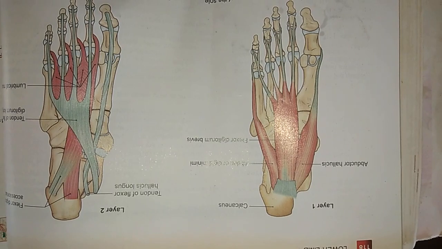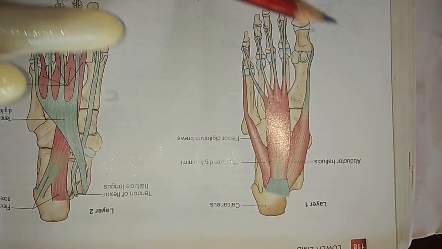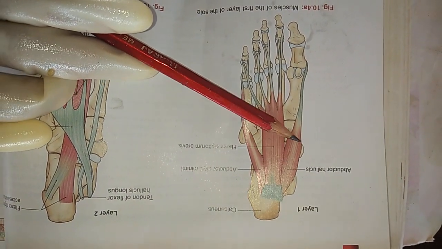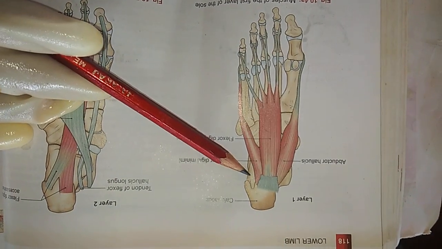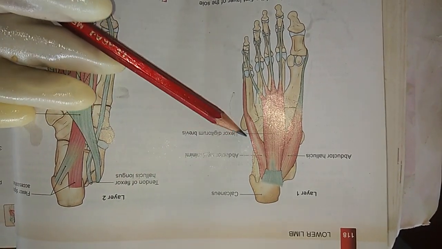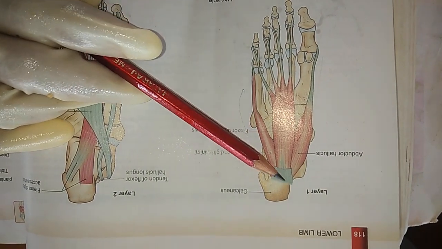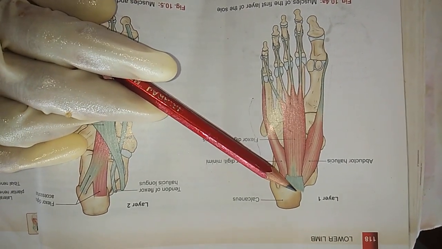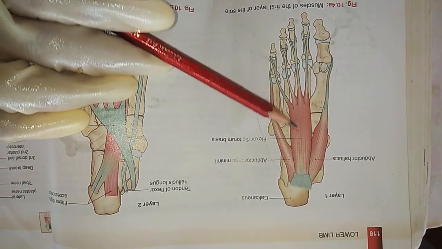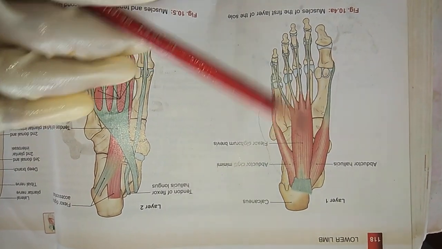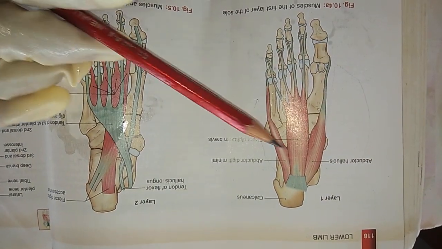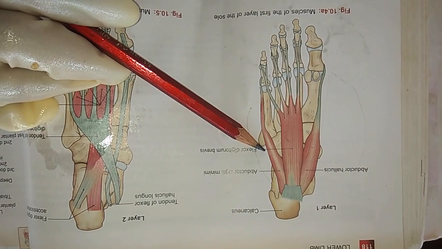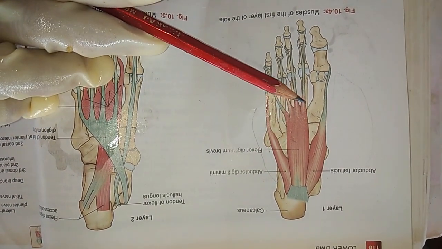See, this is the figure showing the muscles in the first layer of the sole. You can see here on the medial side, abductor hallucis is there. On the lateral side, there is abductor digiti minimi. And when we reflect the plantar aponeurosis, see, this is the cut part of the plantar aponeurosis. So, when we reflect the plantar aponeurosis, we can see this muscle, that is the flexor digitorum brevis. So, in the first layer of the sole, we can see three muscles: abductor hallucis on the medial side, abductor digiti minimi on the lateral side, and in the middle there is flexor digitorum brevis.